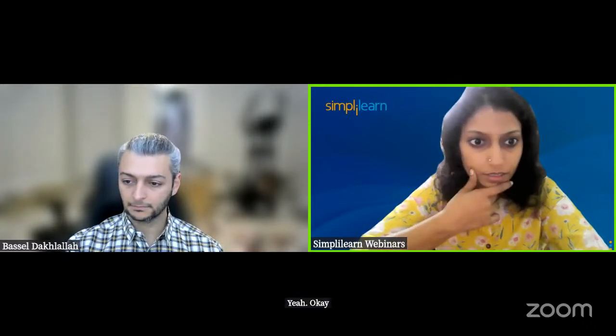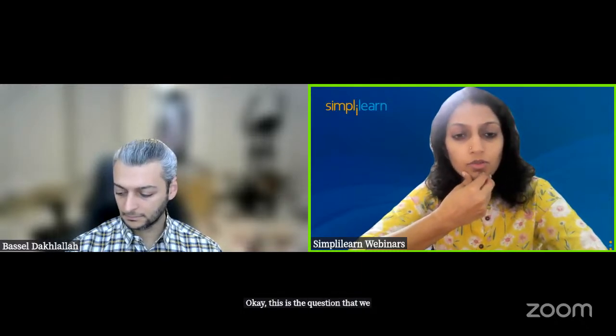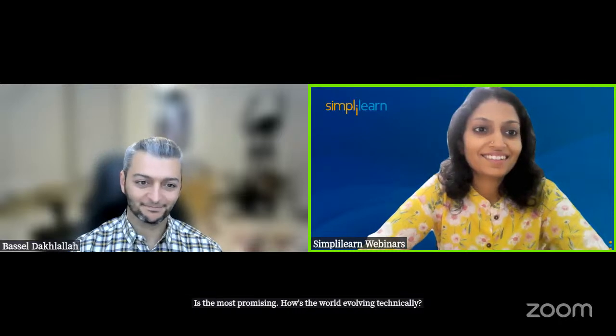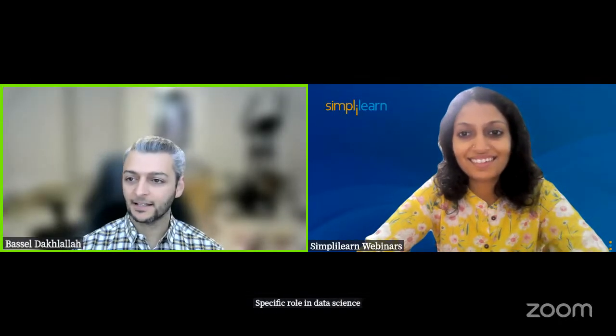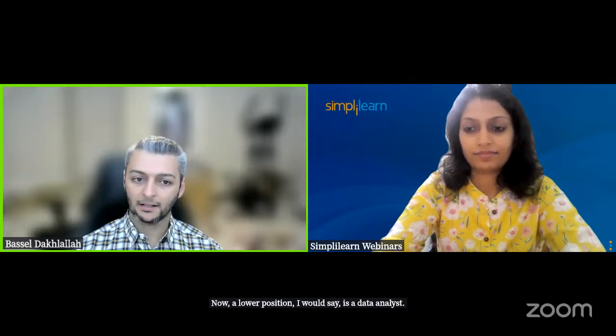Martini has one more question, one we commonly see: what specific role in data science is the most promising, and how is the world evolving technically? I mean, the data scientist is a role that encompasses all the skills that we talked about. A lower position is a data analyst. The difference between the two is that a data scientist can deploy machine learning applications. Data analysts cannot; they only focus on the data, interpreting it, building dashboards and visualizations, and doing some preliminary statistical analysis. So think of a data scientist as a more advanced form of a data analyst.